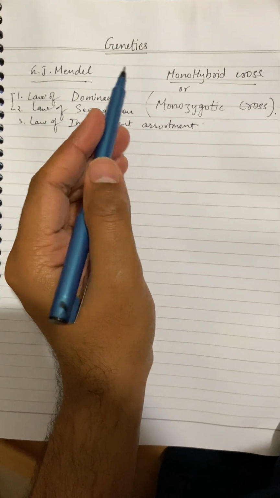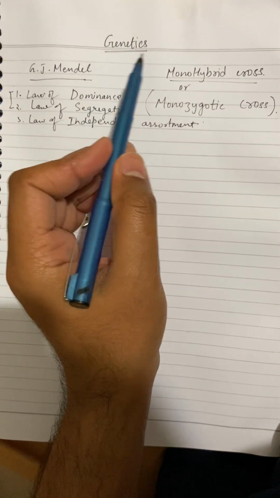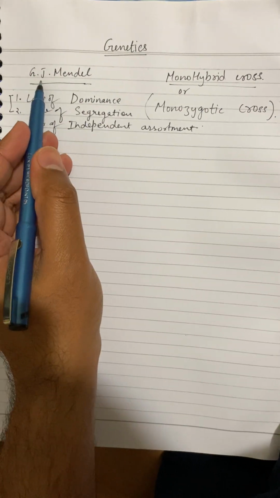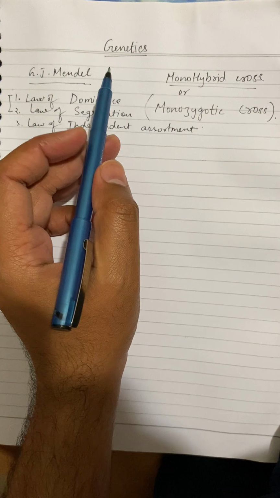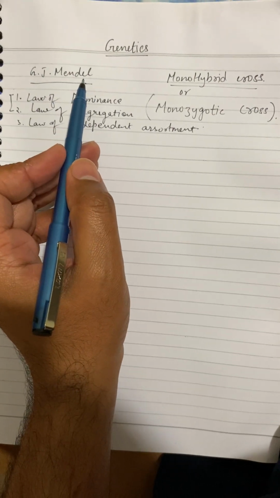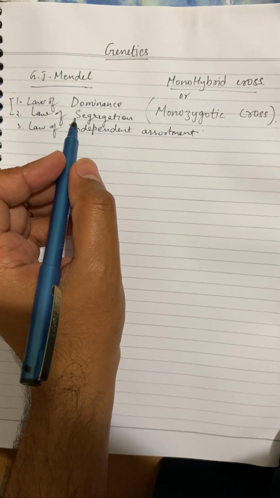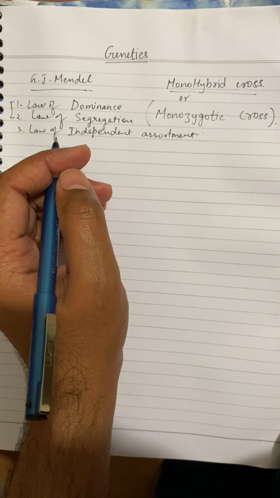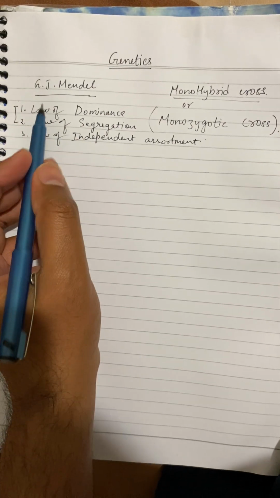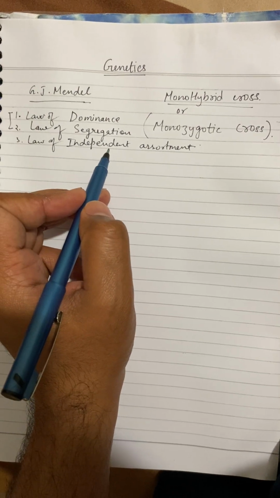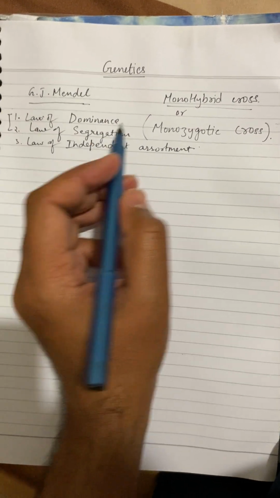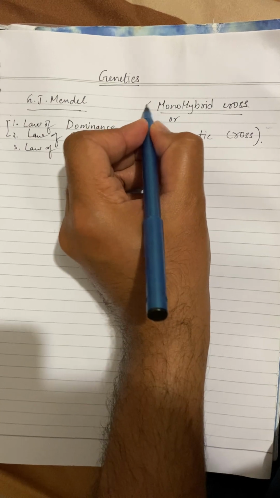So in today's class, we'll be studying genetics. The scientist that comes to mind when we study genetics is G.J. Mendel. He is also named the father of genetics. He gave three laws: law of dominance, law of segregation, and law of independent assortment. Let's study the monohybrid cross.